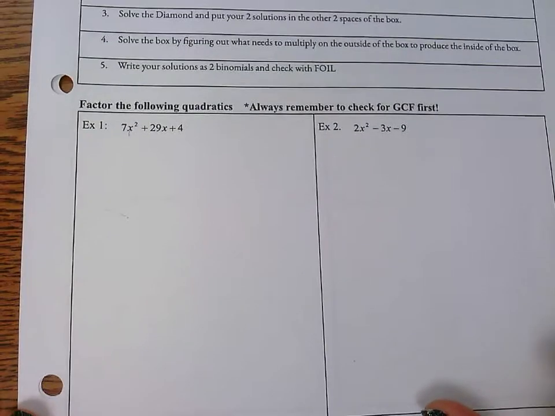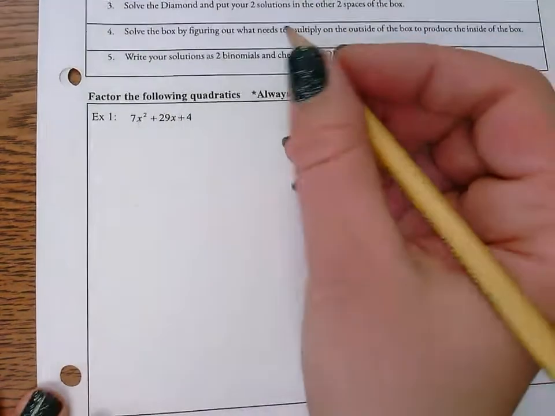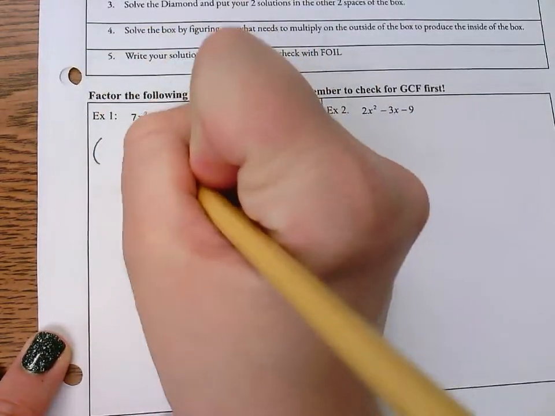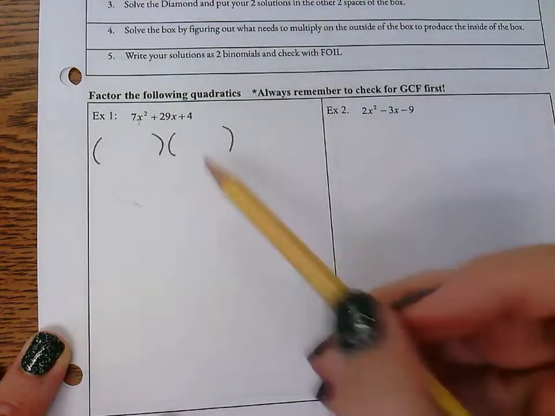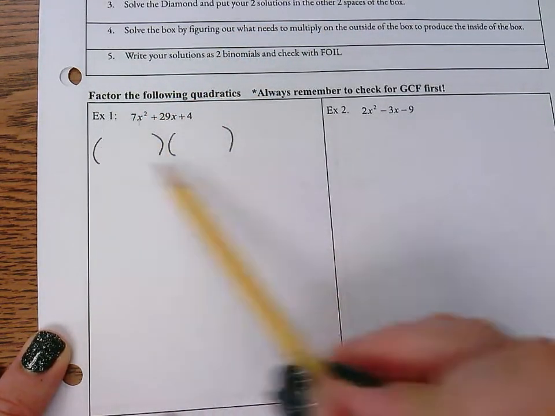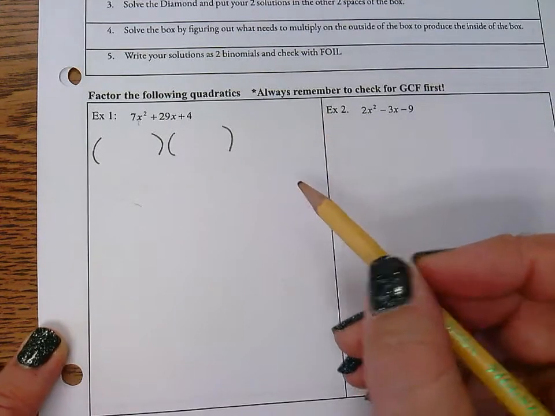I don't know which way. See, people teach factoring in a bunch of different ways. All right, so we know that we're shooting for these two binomials, but we can't just write x and x. So that's what our final answer is going to look like, but it takes a little bit to get there.